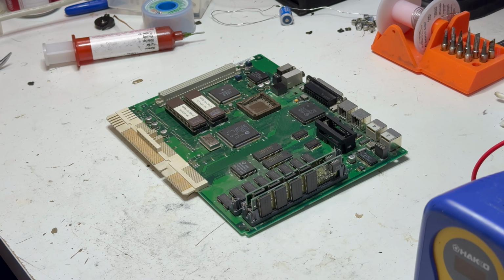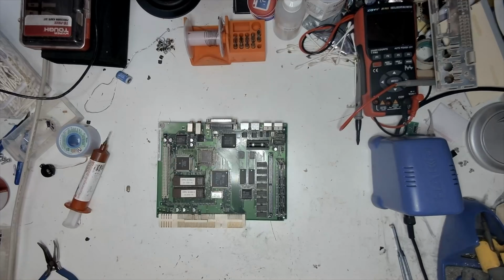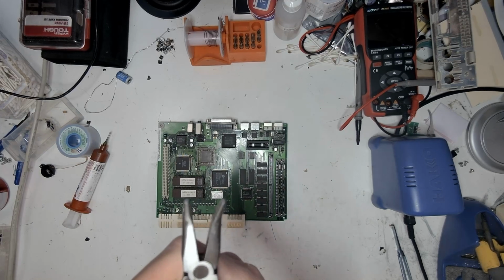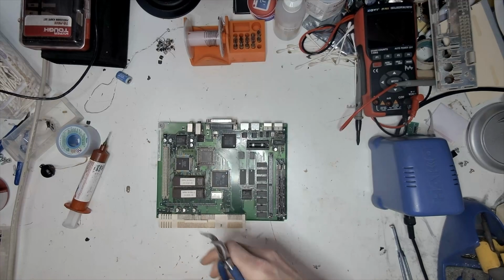My Color Classic came to me in a non-working state. From having a look at the board, I can tell that the capacitors have leaked and left a bunch of gunk on the board, so it's time to get out the pliers and yank them off before giving the board a clean.